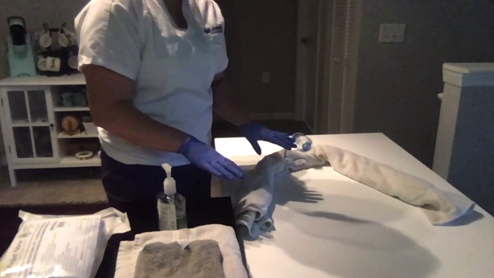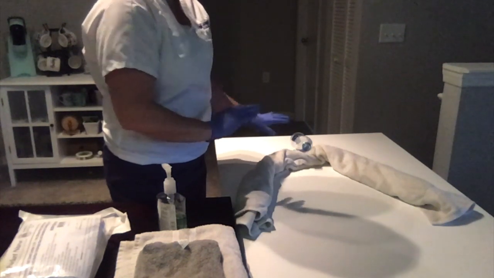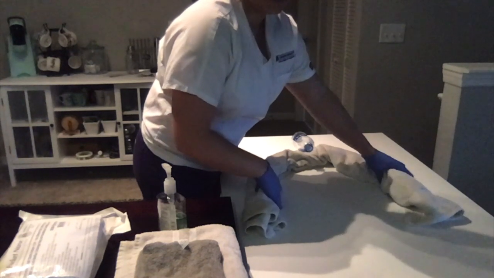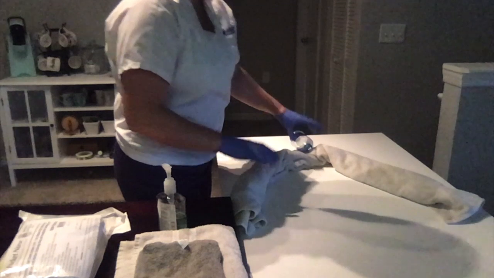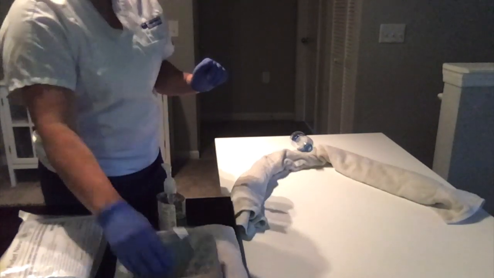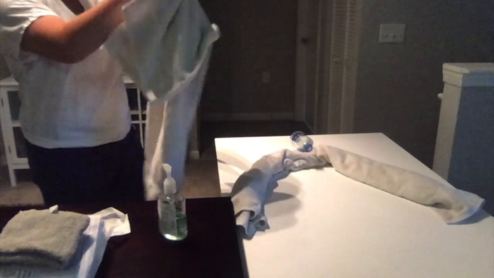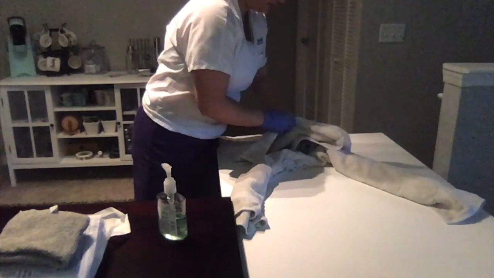So once my table is at a working height, I'm going to assist the patient into a supine position with her legs slightly spread and her knees slightly bent. Then I'm going to go ahead and expose by lifting it up, but I'm giving her a little bit more privacy by placing a drape over her stomach.